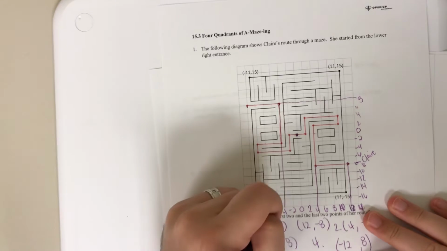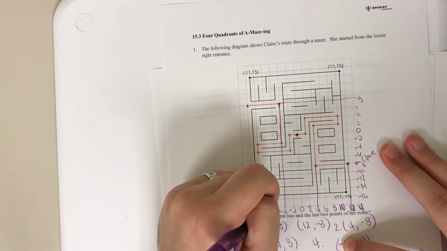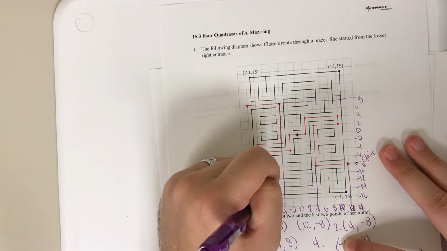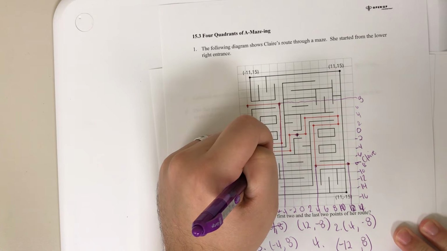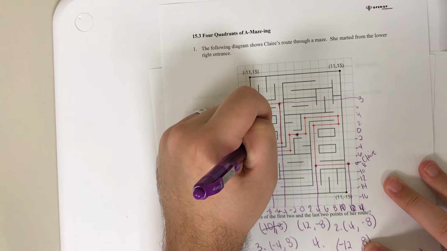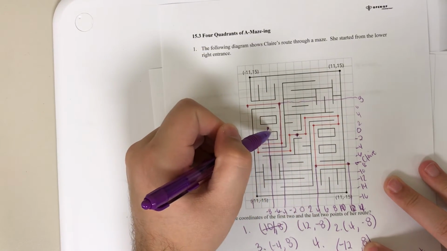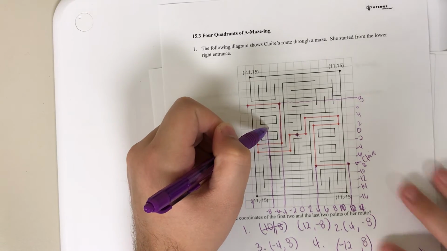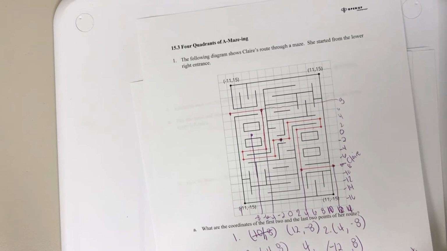So -7 will be somewhere over here, 2. So where does that intersect with 2? So somewhere right there. We're going to go up, up, up, up. So that looks like 2 meets that line, and that's -7. So she enters the maze there. Now that purple point I just plotted.